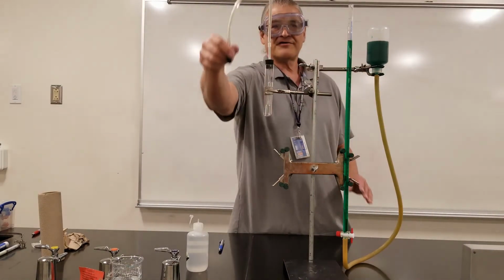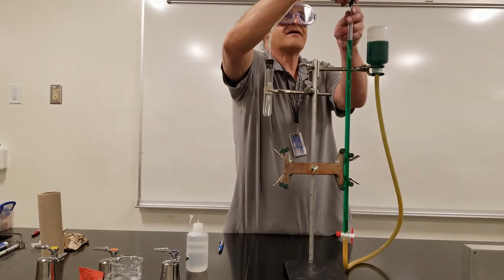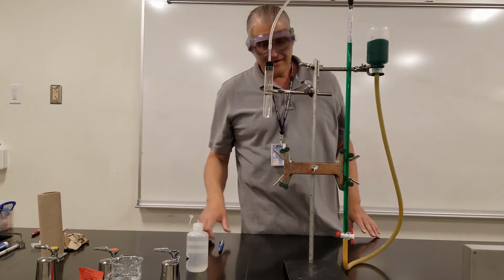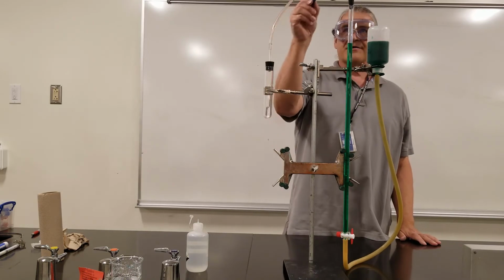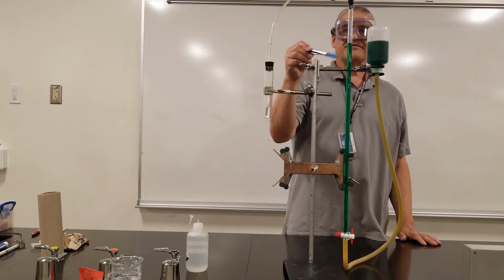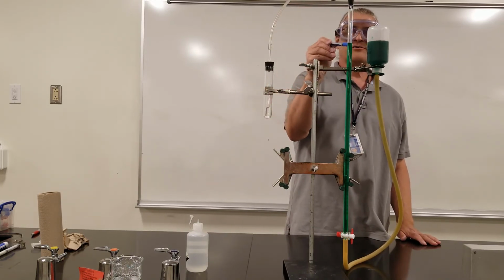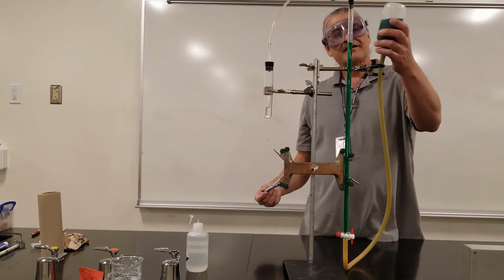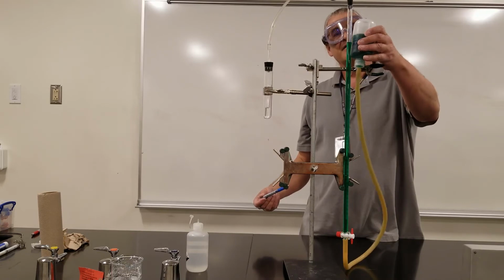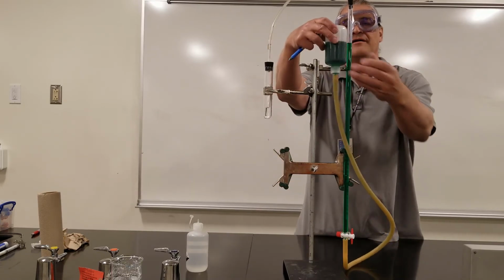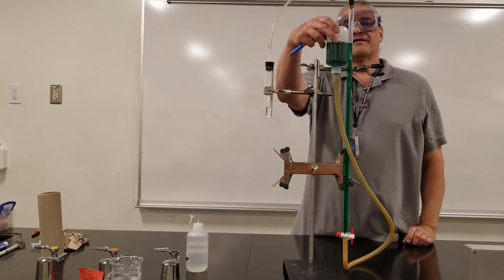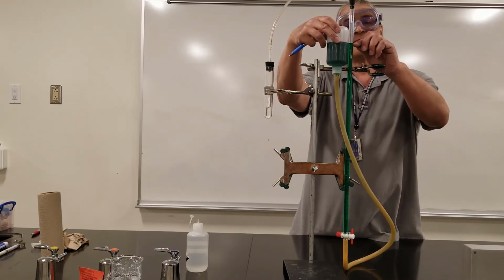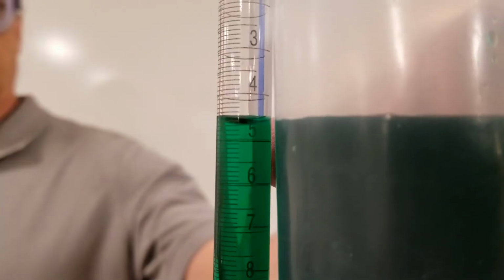Now, as soon as I put this stopper in, the pressure here is different than the pressure here, so the two water levels are probably off a little bit. Before you take a reading, you simply adjust it so the two levels are the same. This would be our initial volume in the burette right here.